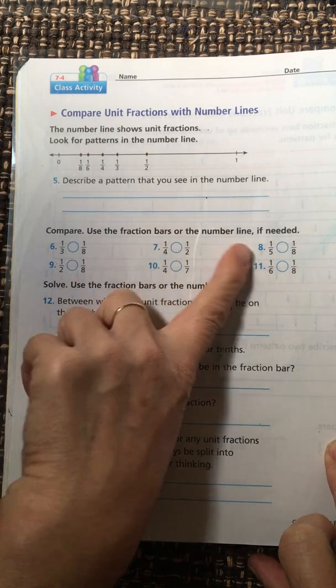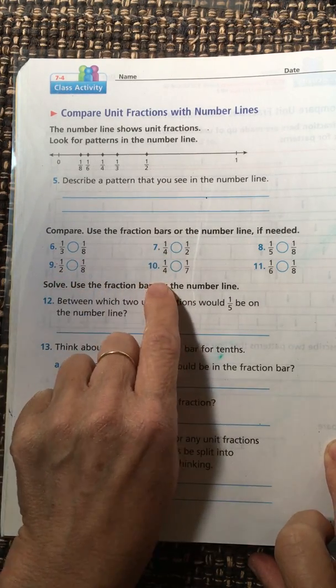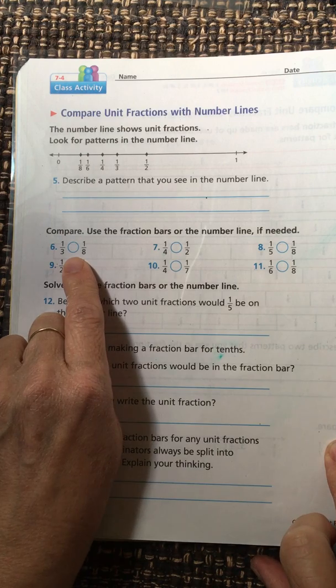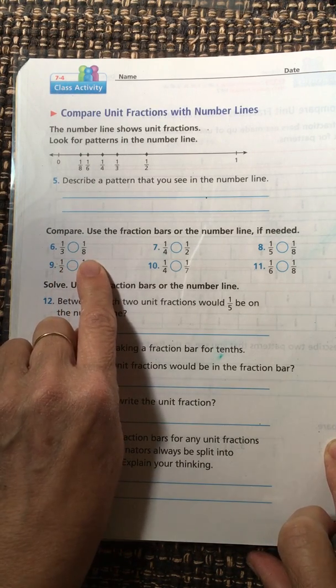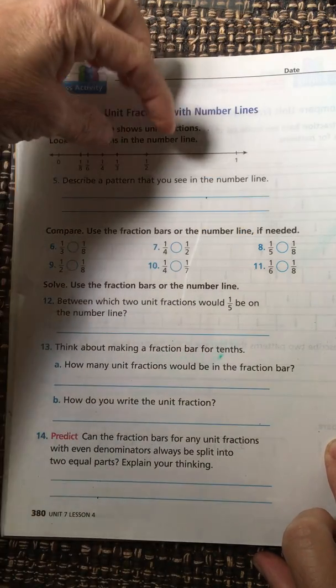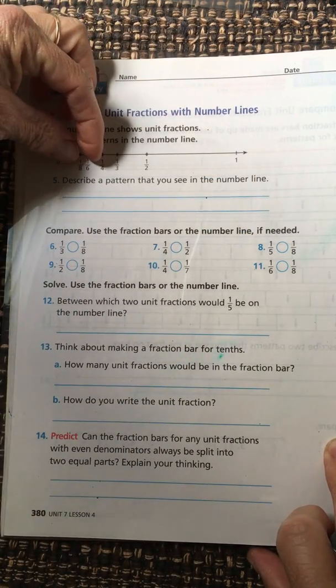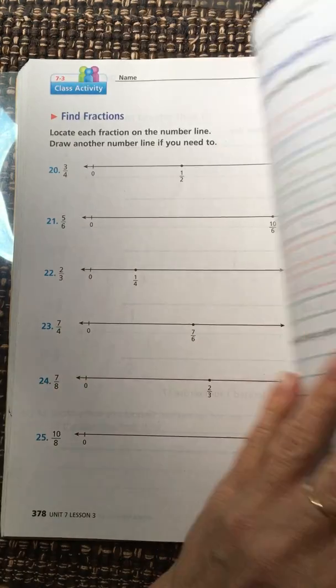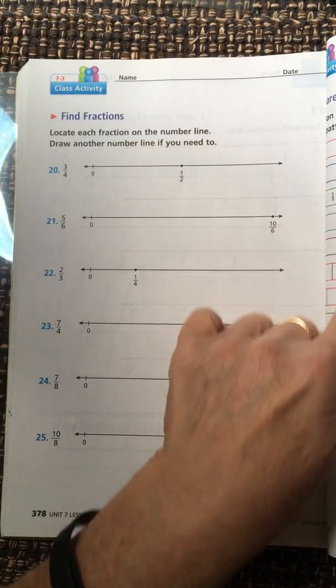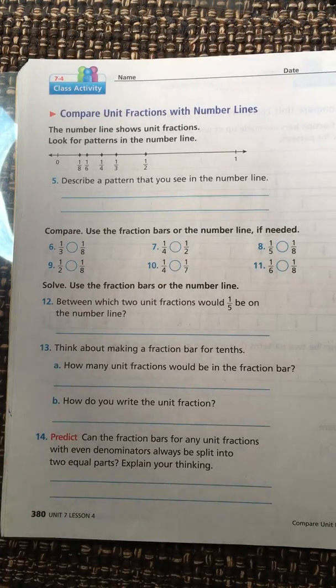Compare. Use the fraction bars or the number line. Which is greater, a greater piece of a candy bar, 1/3 or 1/8? You can look here at 1/3, you can look here at 1/8. You can also use these fraction bars to look at 1/3 or 1/8 if you like.